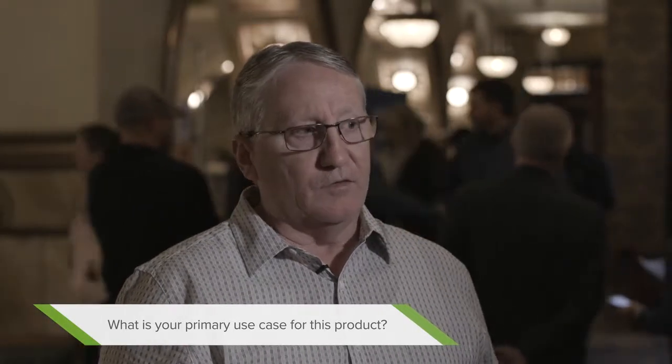The LogRhythm SIEM. My primary use case is to alert to any anomalies that may bear security relevance as far as some of the industry regulations that apply to healthcare, as well as payment card industry. Most valuable features for our organization is the centralized pane of glass for us to go through and triage and see everything going on in our environment.